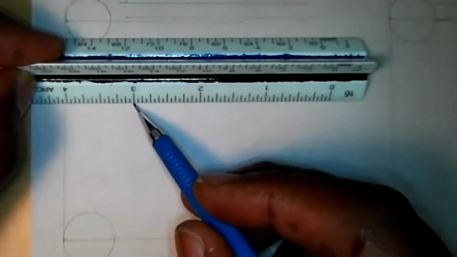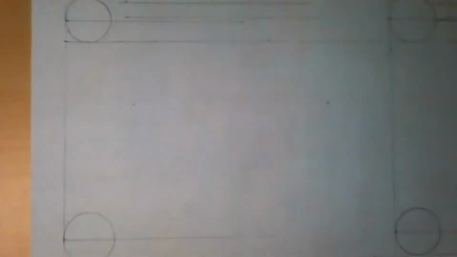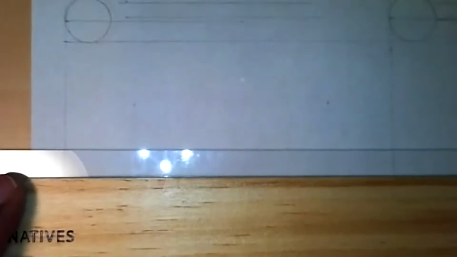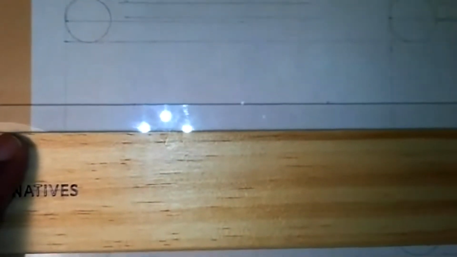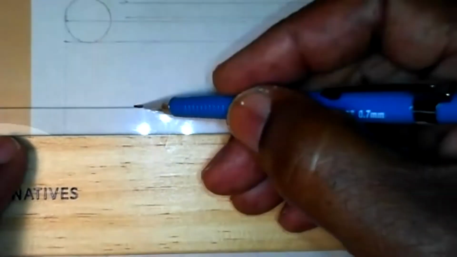It's 5 inches. So if I just come off of 1 inch from this side here, here's my reference point there. 3 inches. Wonderful. So now I can draw my horizontal line between those 2 reference points, and it will be 3 inches in length.